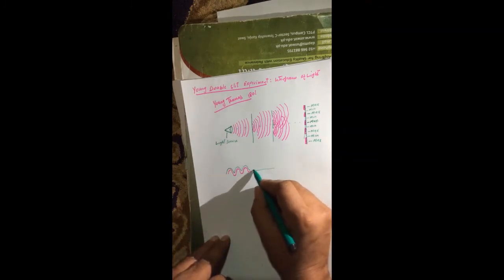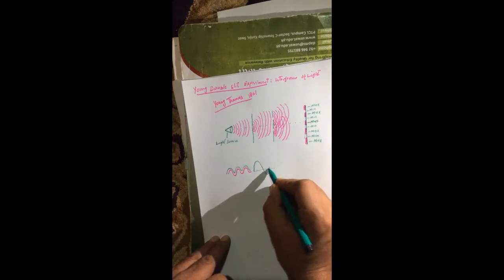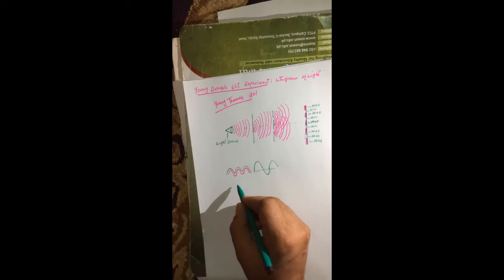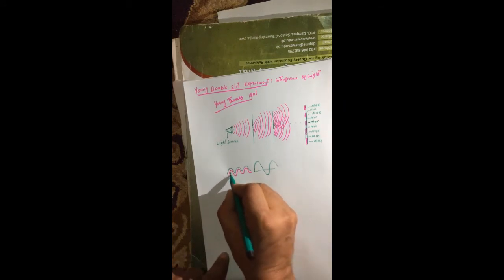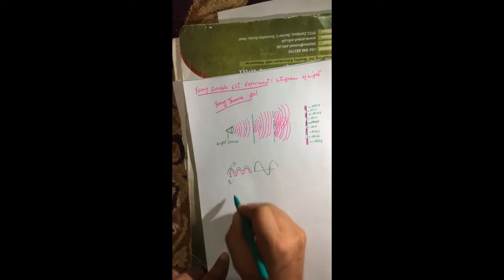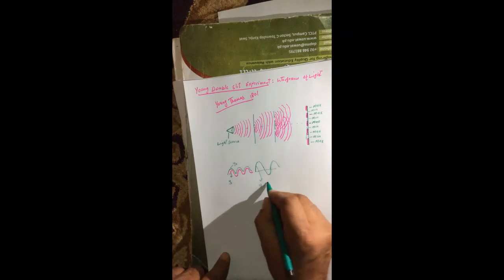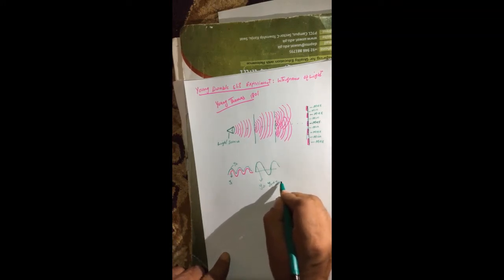The resultant wave is this one. If I consider this wave to be y1 and this wave to be y2, the resultant wave y is equal to y1 plus y2, and this is called constructive interference.